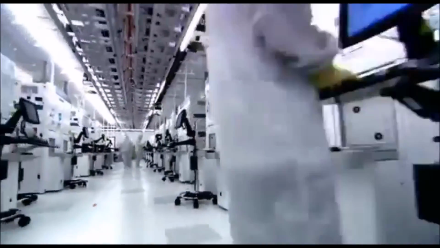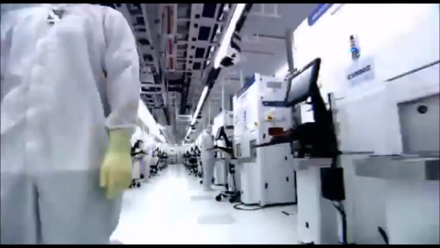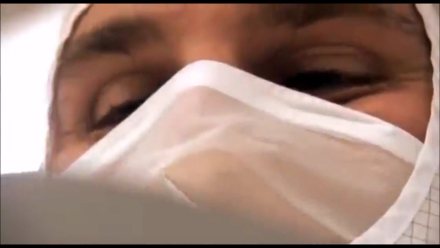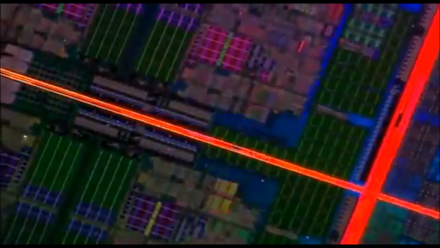Let our experts walk you through the nanocosmos of the atom. A world that normally remains hidden from our eyes. In the beginning is the circuit diagram.